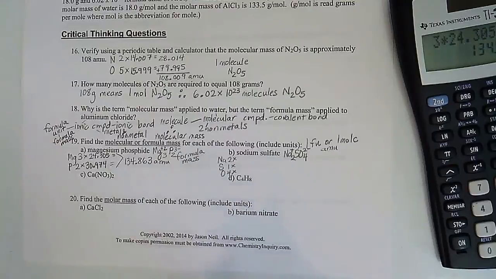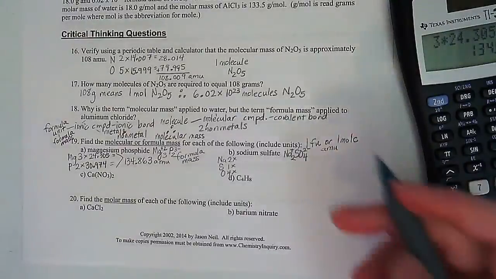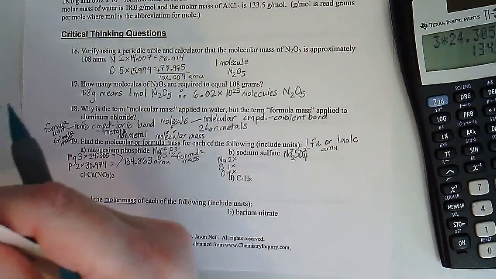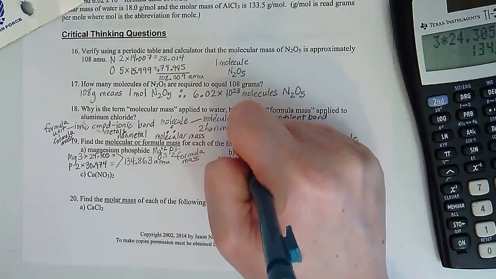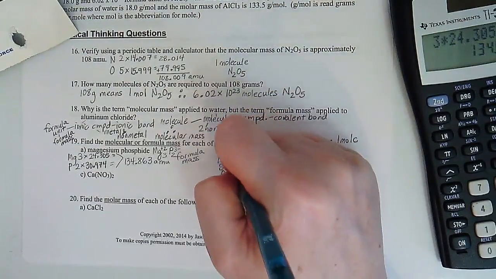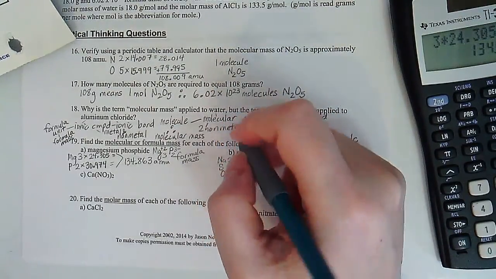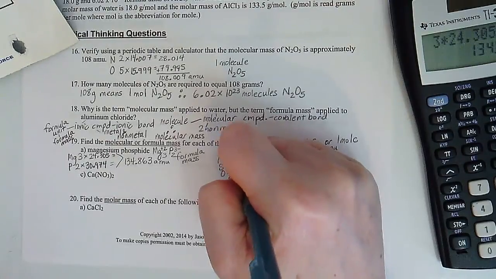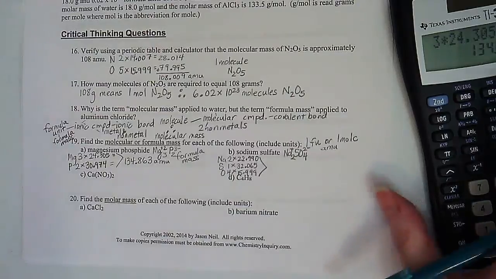Okay, so again, I'm going to use my periodic table to find those masses. So sodium's is 22.990. Sulfur is 32.065. And oxygen is 15.999 again. And again, I'm going to add those all together.